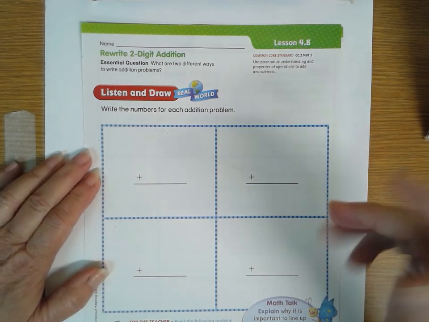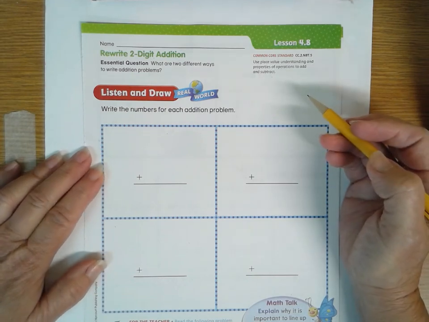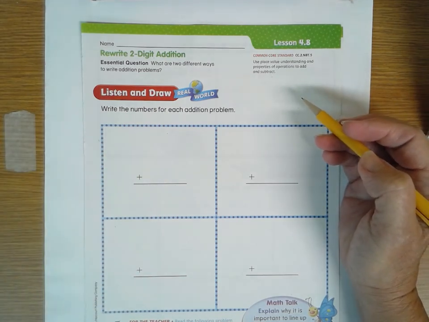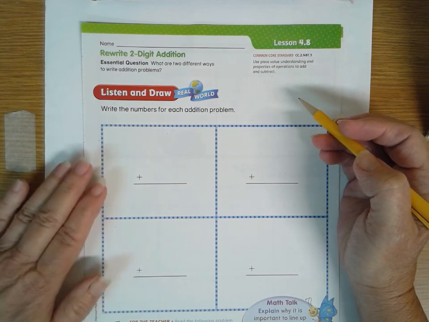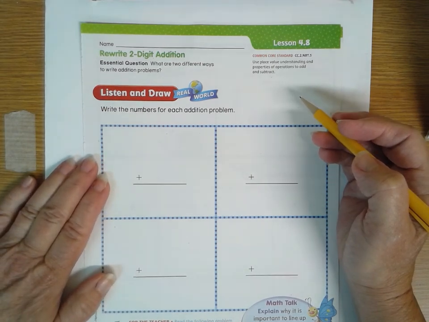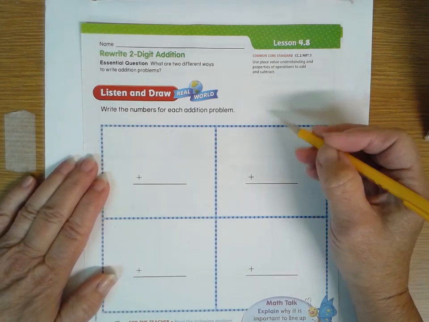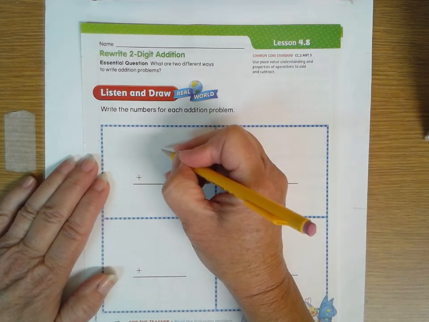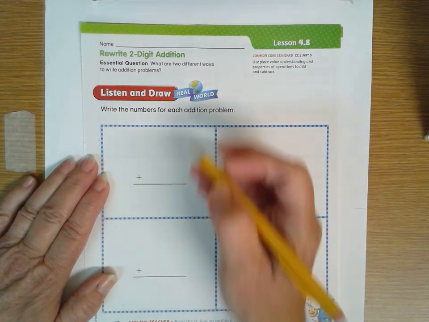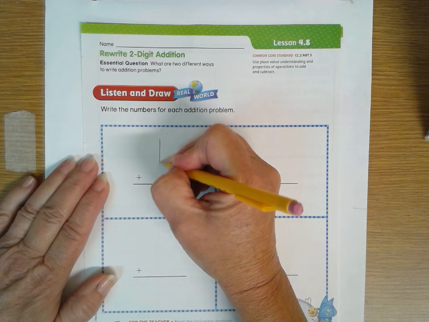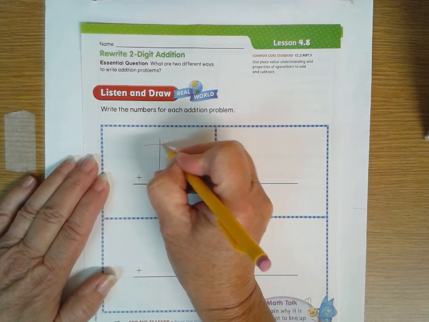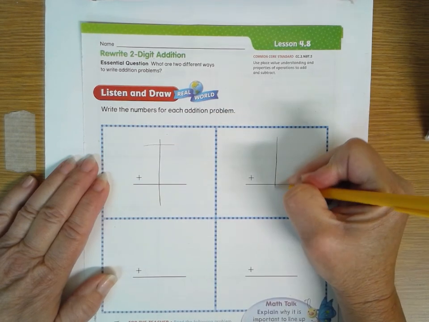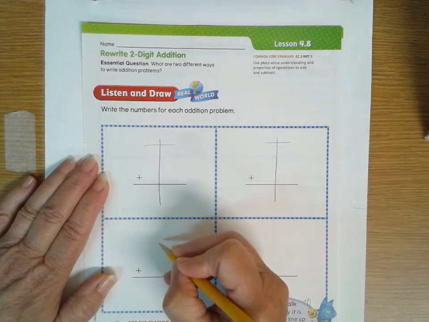It says to write the numbers for each addition problem. Now, I think I've told you this before, that for my students, I tell them that I want them to make a T to help keep their numbers in a column. So for each one of these, they've given us the bottom line and the addition sign, but we're going to draw a line to make our T so that we can keep our numbers organized.